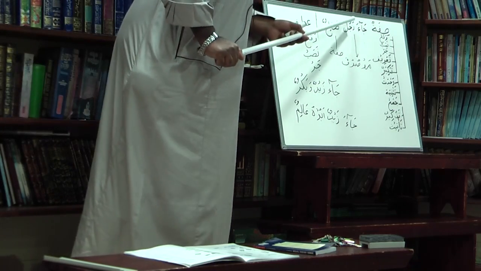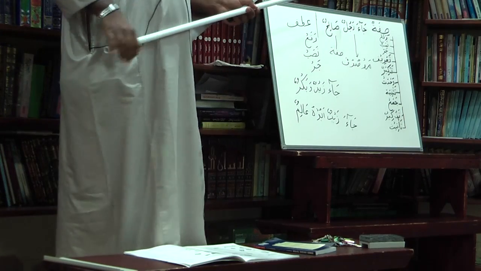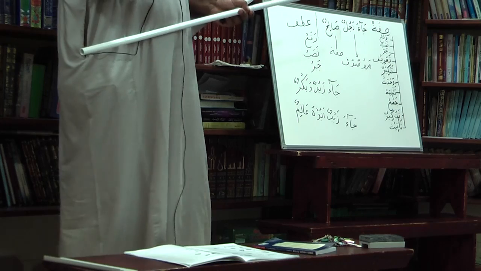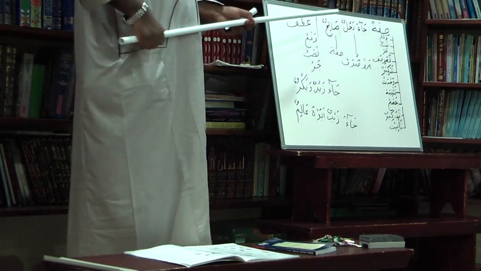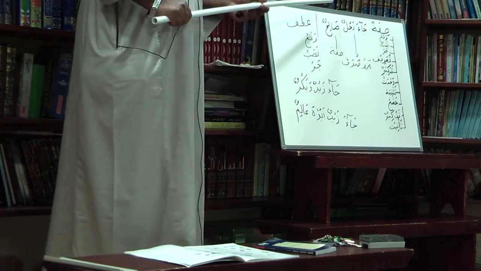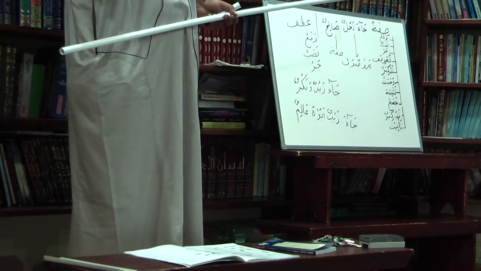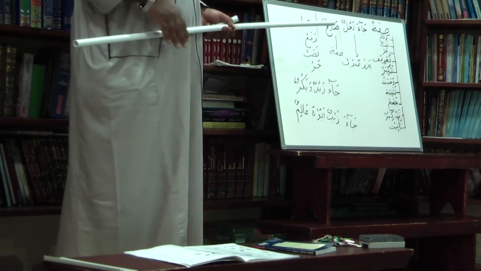And if this word is tankir, and in this case it is tankir, which means indefinite, it's not talking about a specific person, it's talking about a person, then the sifat, the describing word, also has to be indefinite. Are we clear? Yes.